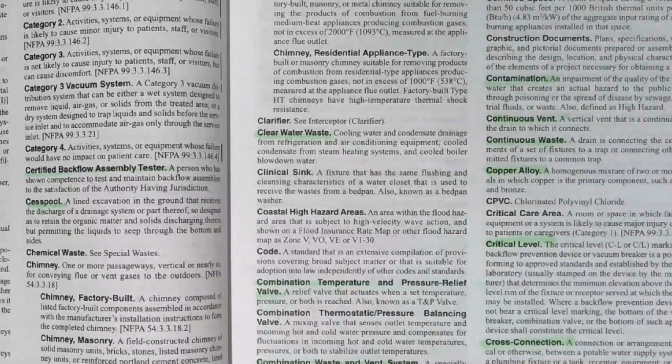Clear water waste. Cooling water and condensate drainage from refrigeration and air conditioning equipment, cooled condensate from steam heating systems, and cooled boiler blowdown water. So that's what clear water waste is.